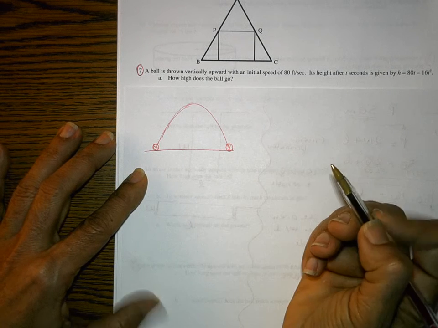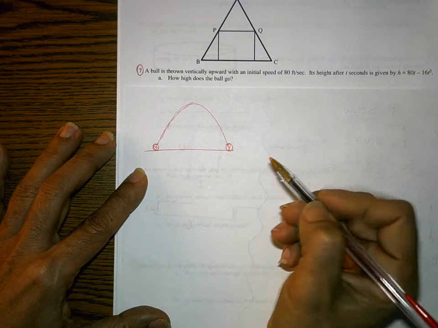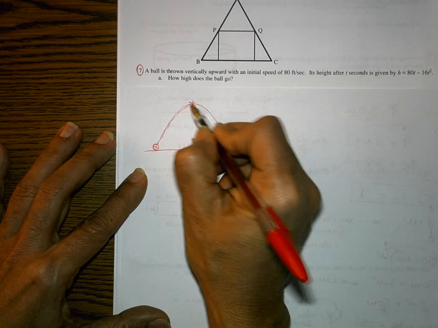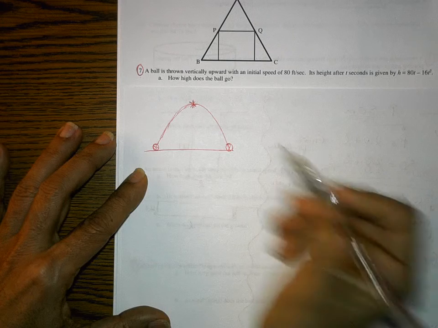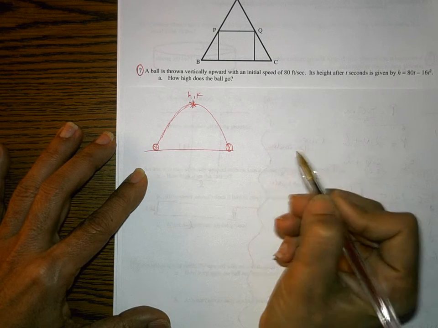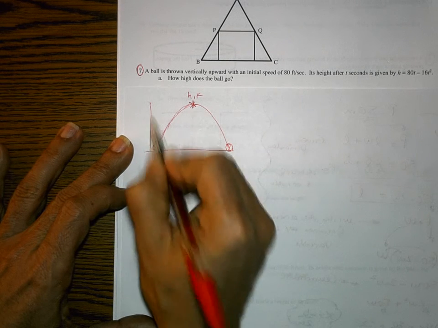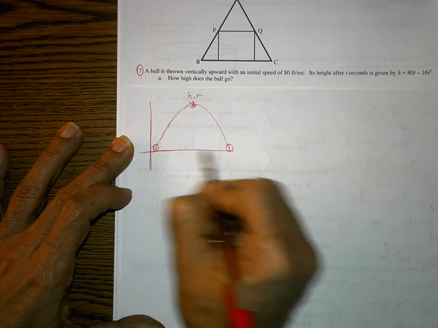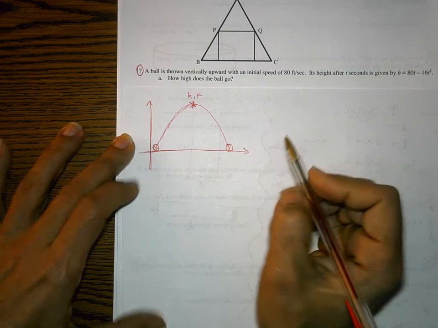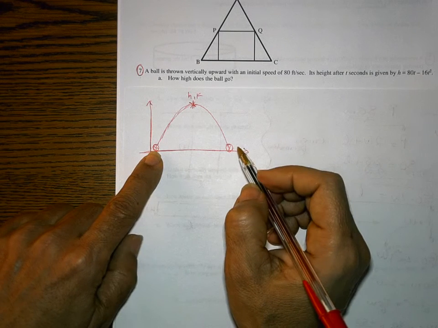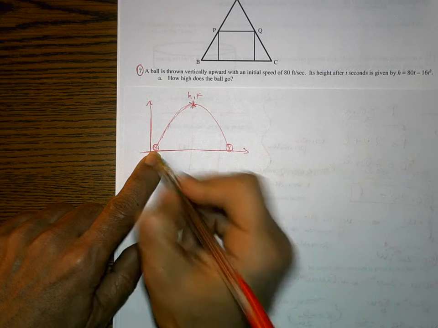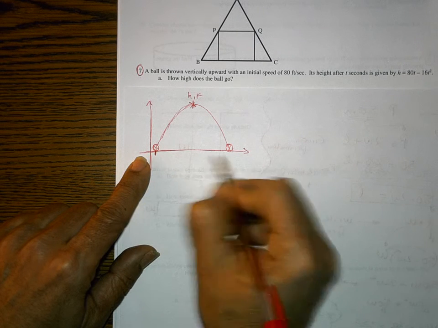Okay, so it forms this parabola, and we're trying to find the maximum height of this parabola. Again, we're trying to find the h and k value. So if this is a parabola right here, I'm going to draw an x-axis and a y-axis here. This ball was on the ground twice. This ball was on the ground at a certain time, and then again at another time.